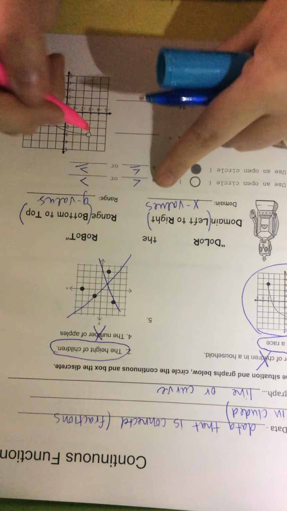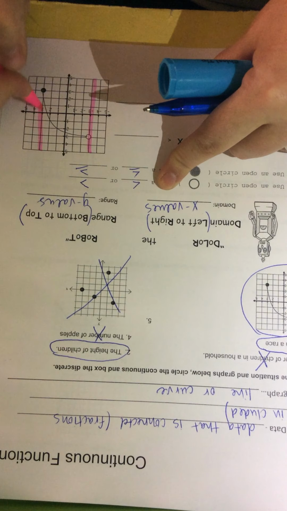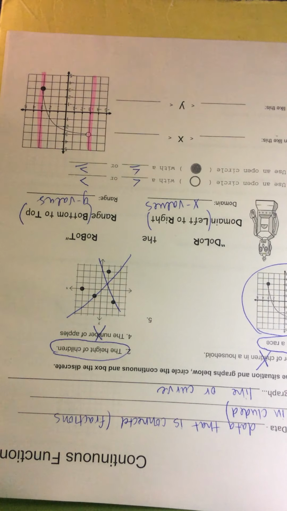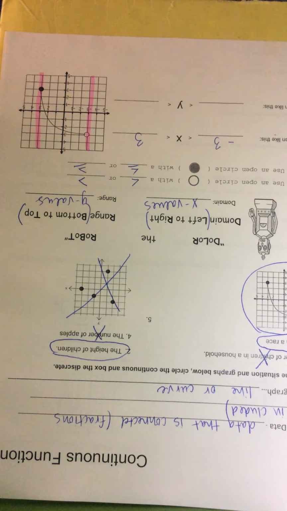So if I were looking at this picture right here and I want to figure out my domain, it says domain is left to right. So I'm going to take my highlighter and I'm going to show you the far left side and the far right side. Okay, now domain has to do with x values, so we're looking at our x values, which is where it hits, so -3 and 3. So -3 is my first number on the left, +3 is my second number on the right.